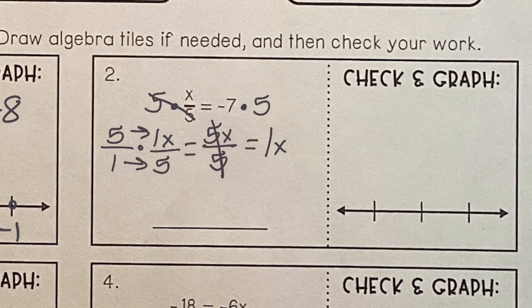These cancel out, okay? So now that x is all alone, I'm going to do my -7 times 5 on the other side. Now I know 7 times 5 is 35. And that's a negative number times a positive number, which means my signs are different, so my answer will always be negative. Okay, I'm going to double check my work here.